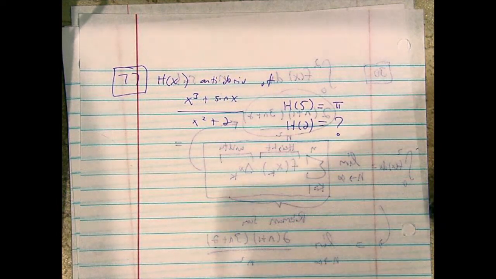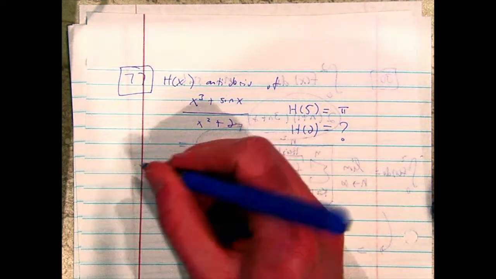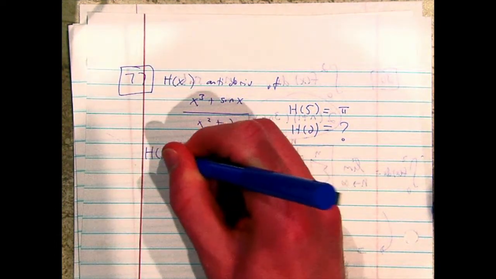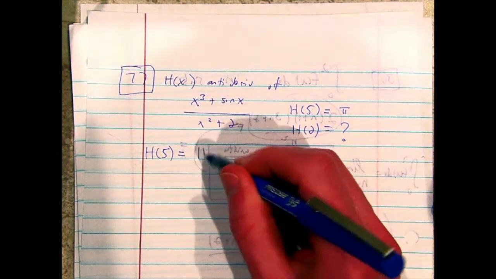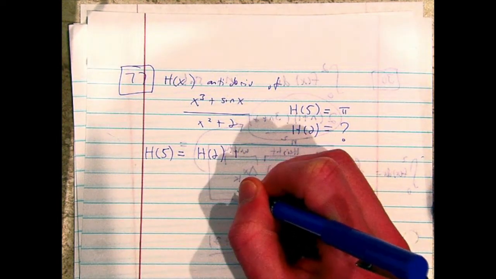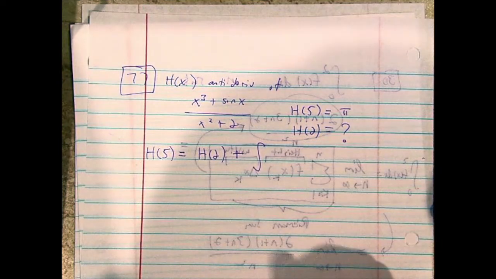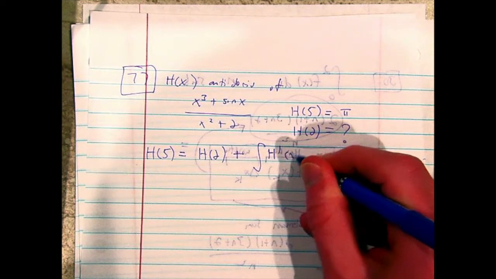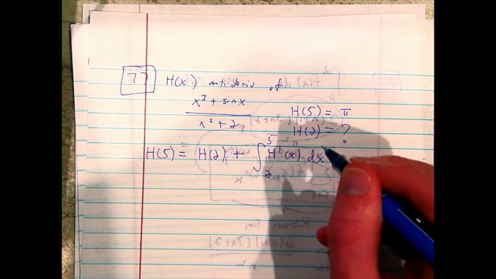The way to think about this is that h of 5 is going to be equal to h of 2 plus the integral of h prime of x dx from 2 to 5.